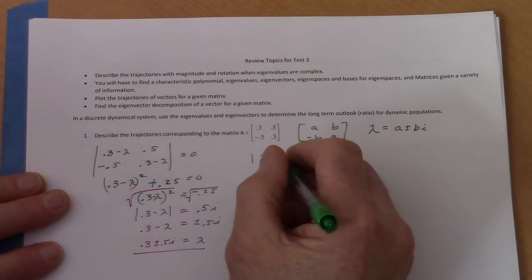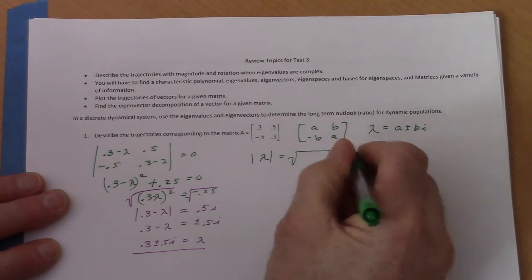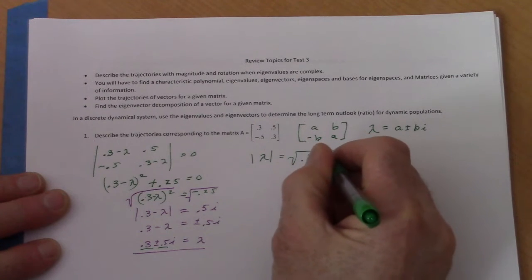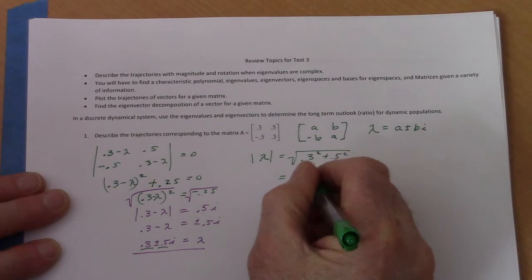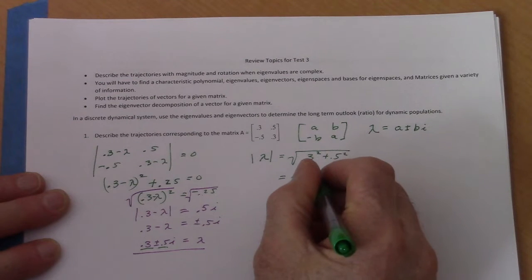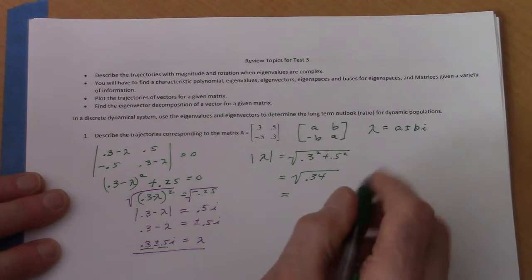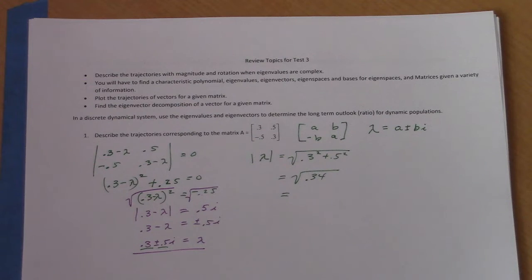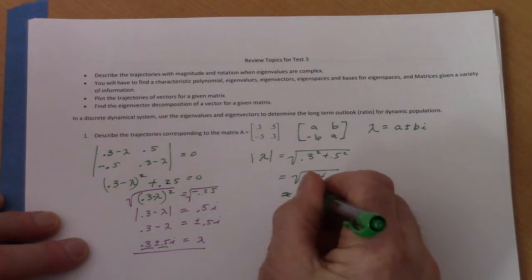So the magnitude of lambda is equal to the square root of a squared plus b squared, and a is 0.3 and b is 0.5, and so that's going to give us the square root of 0.09 plus 0.25, which is 0.34. The square root of that's about 0.6, I think. If we do that on the calculator, I think we'll get 0.58 something. So I'll say approximately 0.58.